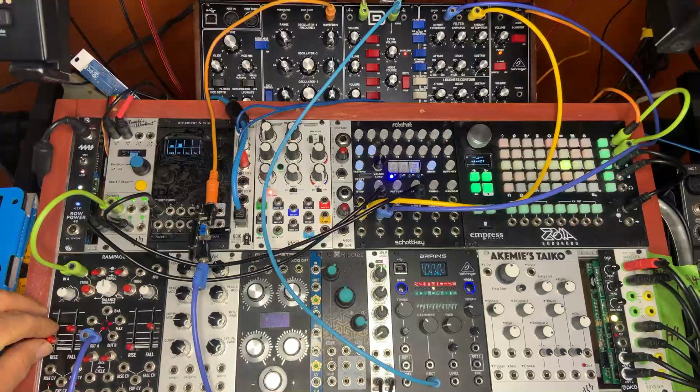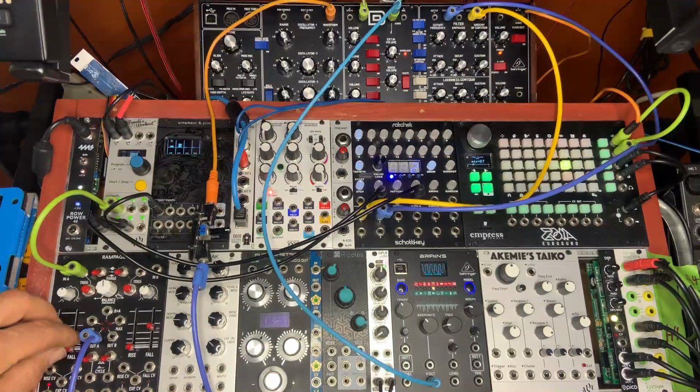So let's increase the attack here. Now it's got kind of a wobbly, sick sound. Now I'm decreasing the decay. Like that.